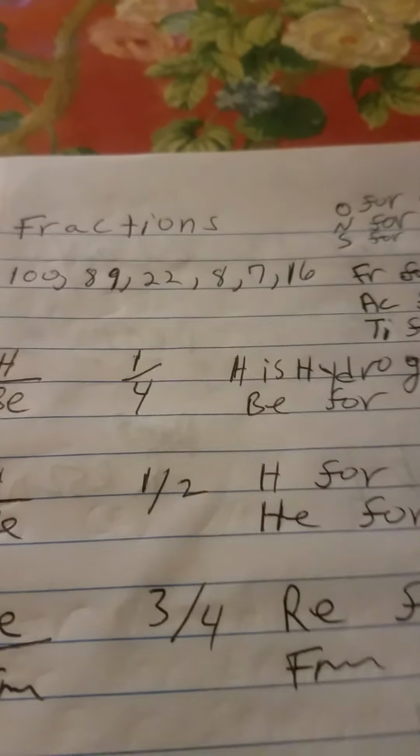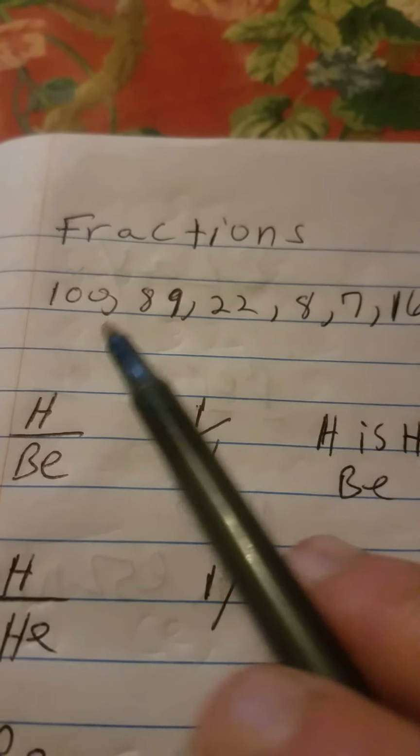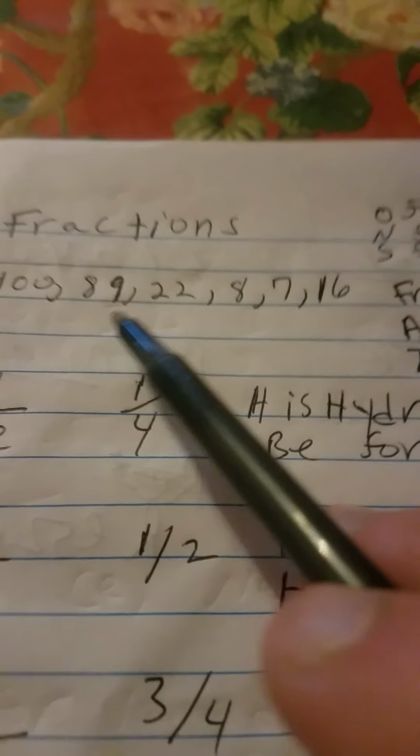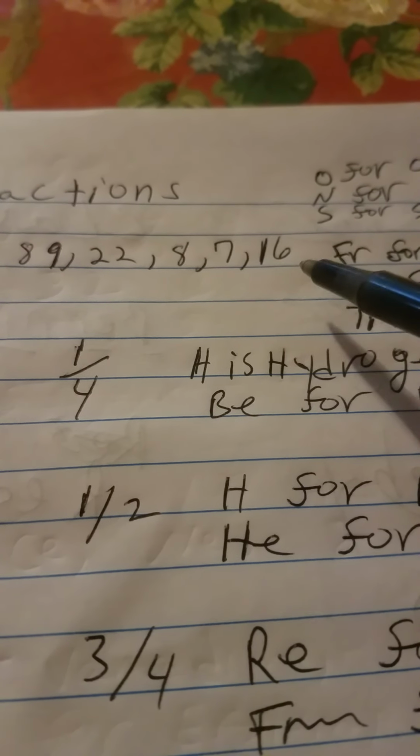And the atomic numbers are 100, 89, 22, 8, 7, 16. Maybe I can simplify it more than I can. No? That's how it is. You got it? And you write down fraction. Atomic number of fermium is 100. Atomic number of actinium is 89. Titanium 22. Oxygen 8. Nitrogen 7. And sulfur is 16.